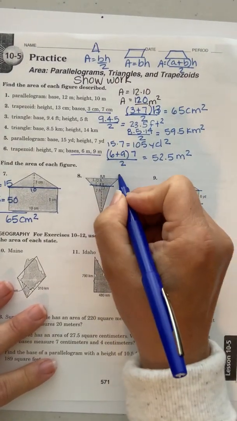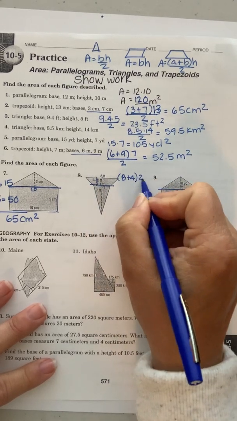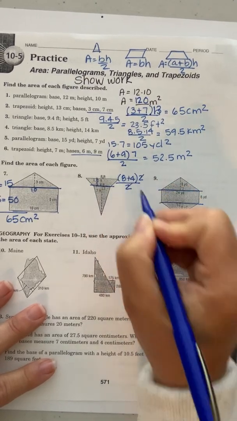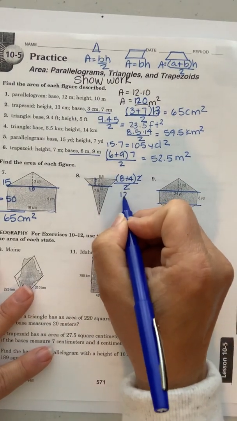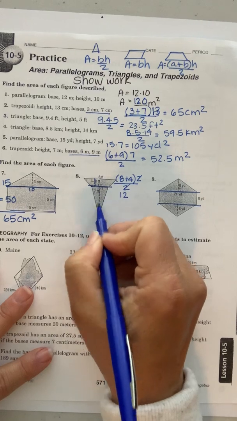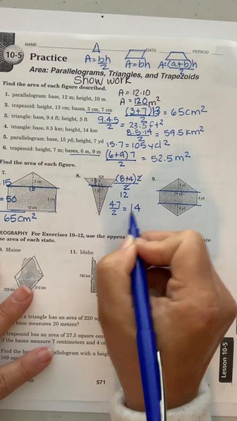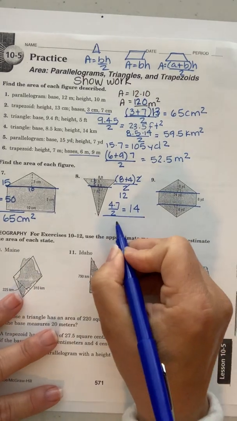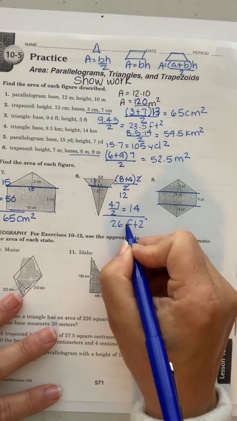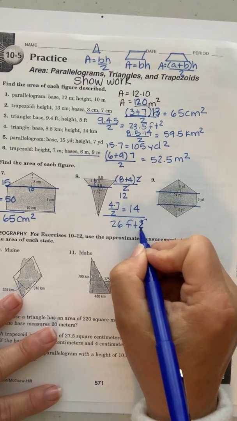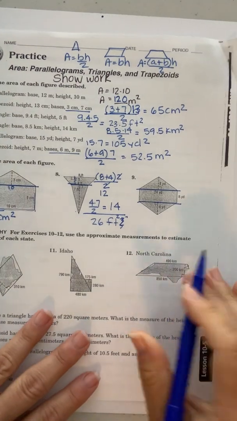Here's my trapezoid. I have 8 plus 4 times a height right here of 2, all divided by 2. Now, because that 2's on the outside, those 2's can cancel out, so that'll just give you 12. Then I got 4 times 7 for the base and height of the triangle. Don't forget to divide that by 2, so that'll give you 14. Add that together, 26 feet squared. I know I'm rushing because it's my third time through.